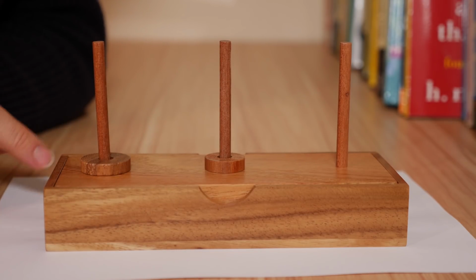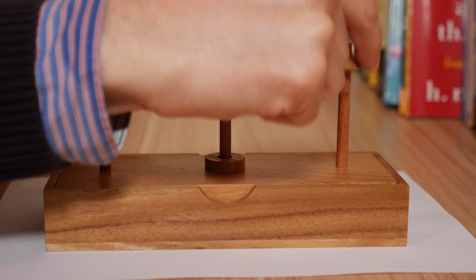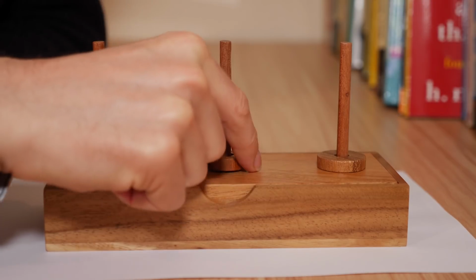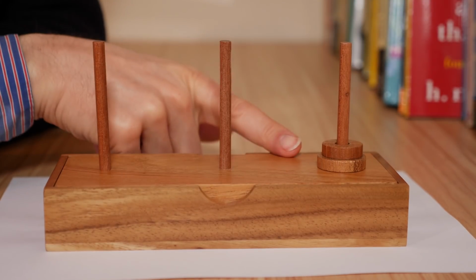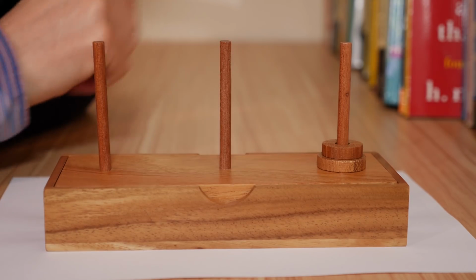It doesn't break any rules. And now we can move this disk to the target post. And now we just move the disk that's on the middle post to the target post. And we have moved 2 disks from the post that we started from to the target post, and that was quite easy. And that really provides the key to move any number of disks.